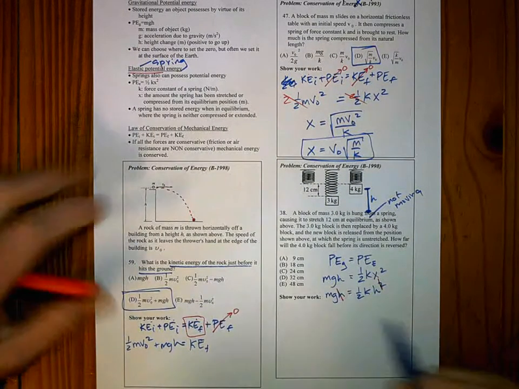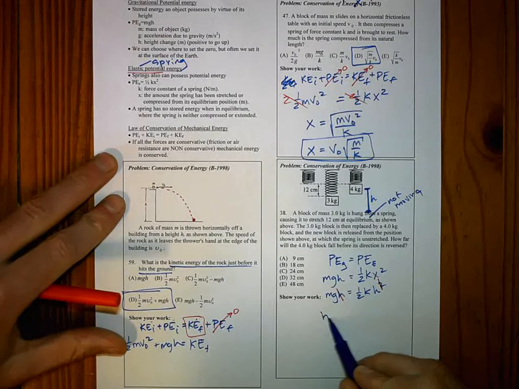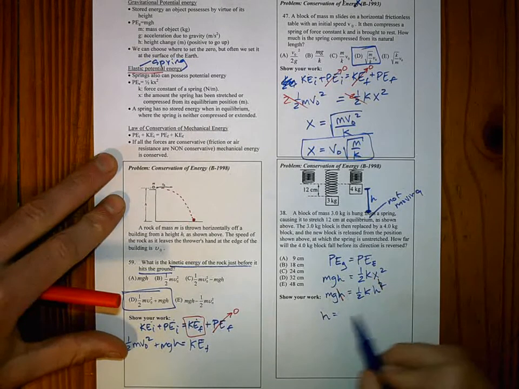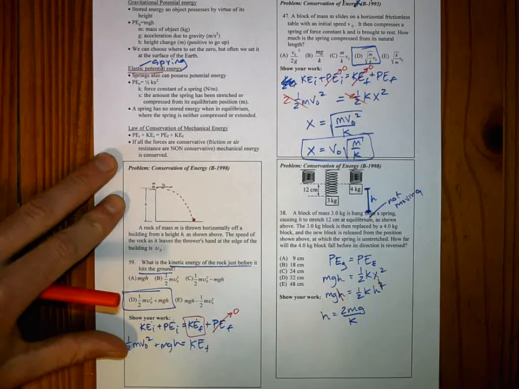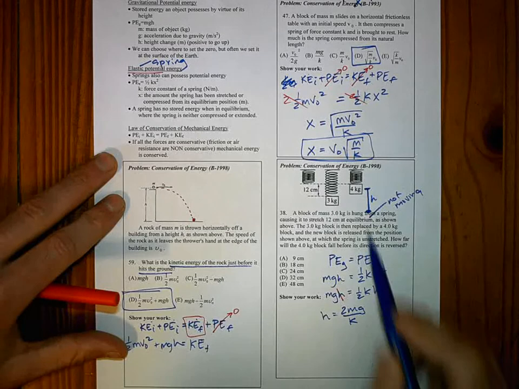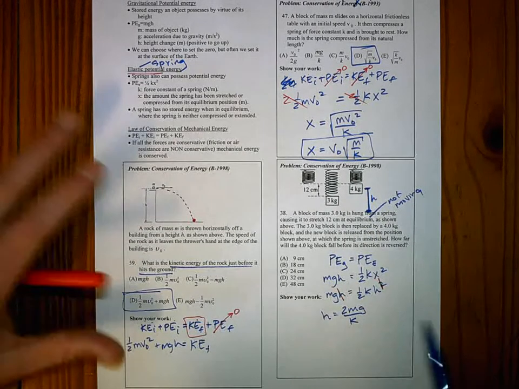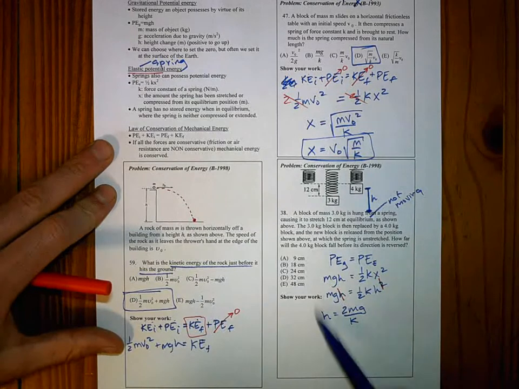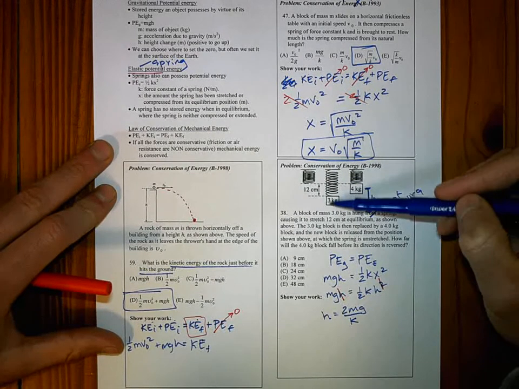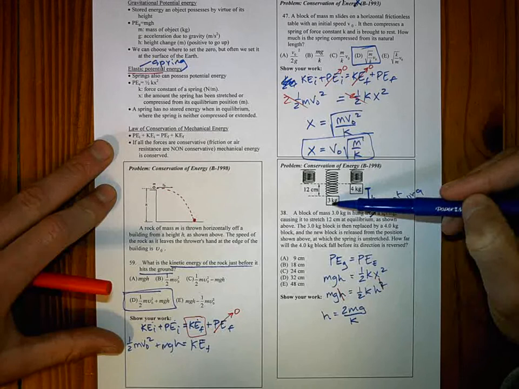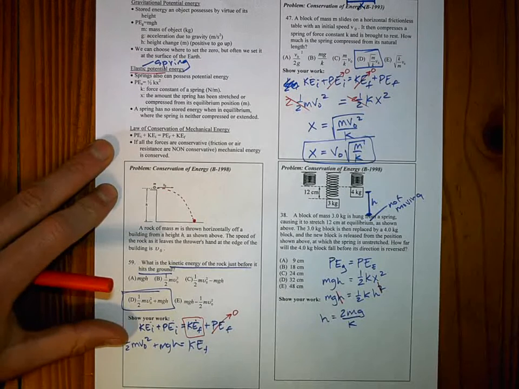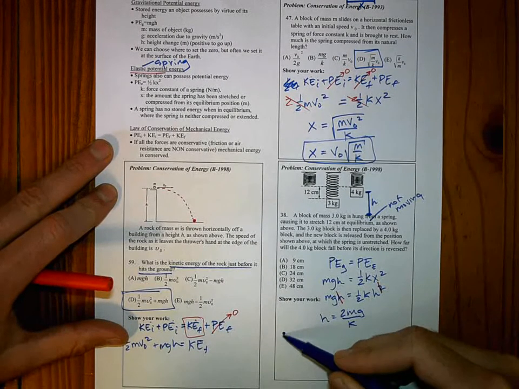And so h equals 2mg over k. And I know the weight. The weight's 40, 4 times 10, but I don't know the spring constant. So this is a two-part problem. Part of it's energy, but the other part, I have to find the spring constant, and this part is an equilibrium problem. So I'm going to set up a free body diagram.